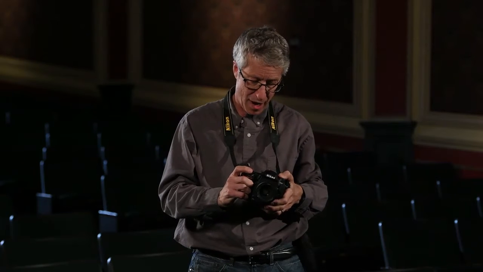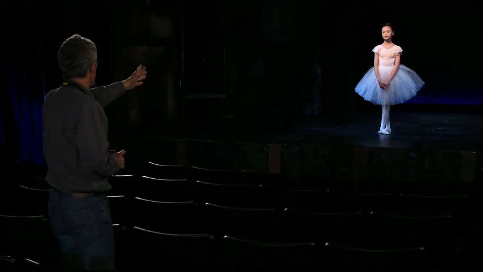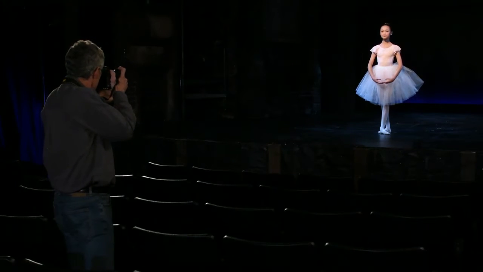So I like using spot metering, but let me go ahead and show you what happens if I used matrix metering. That's perfect. Just a simple pose like that. Very nice.